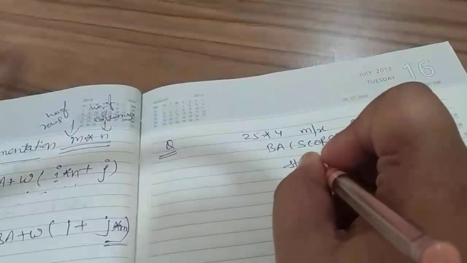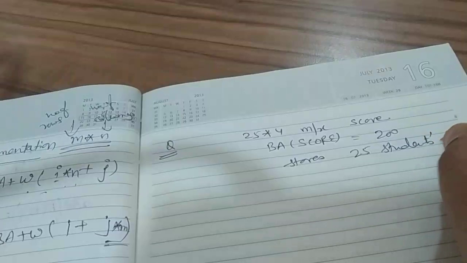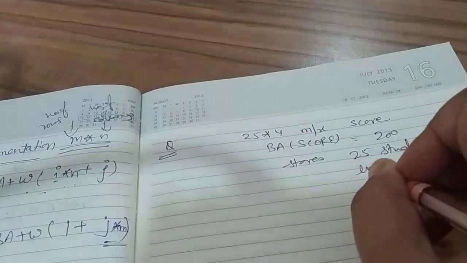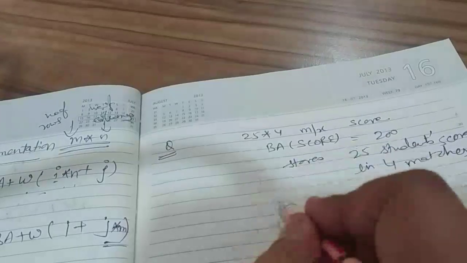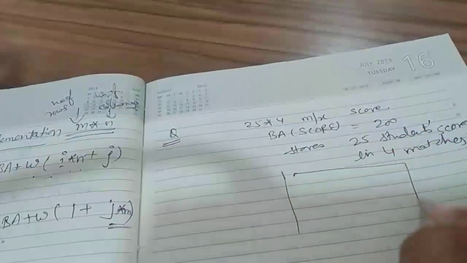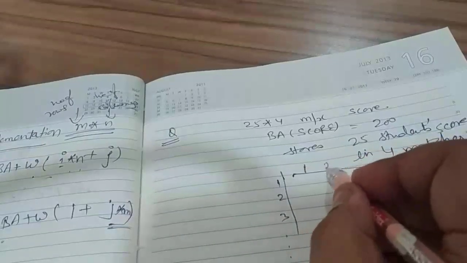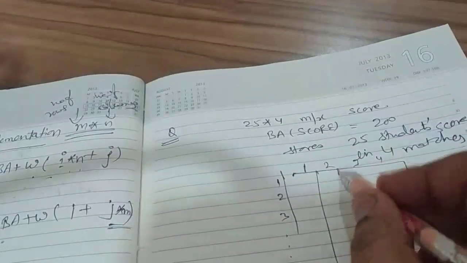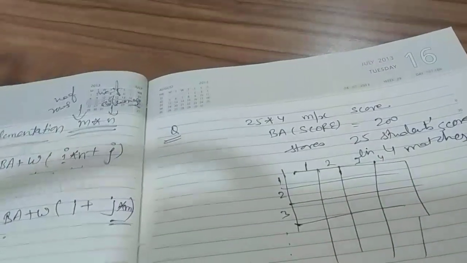We can visualize it as the first, second, third, and so on up to the 25th student, and the first, second, third and fourth match. We have 25 students and 4 matches, and the scores are stored in this matrix.